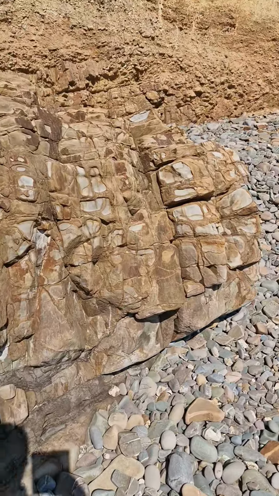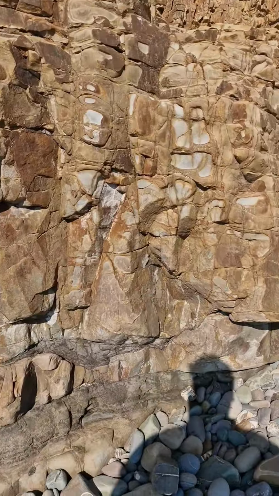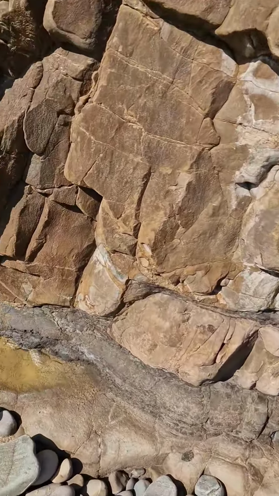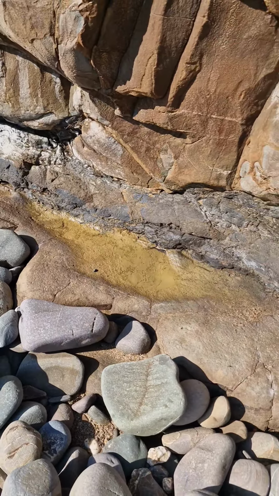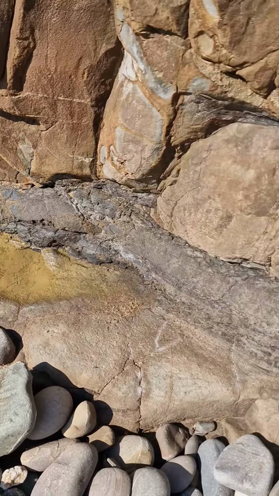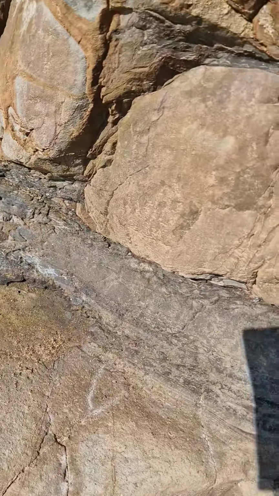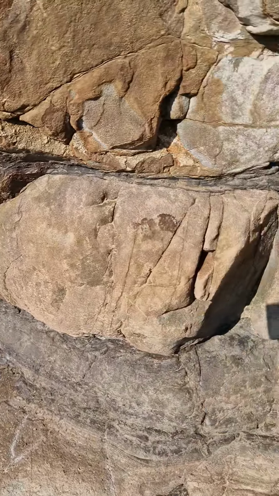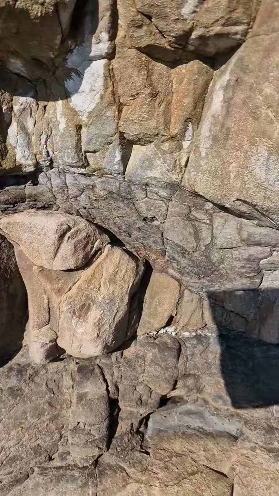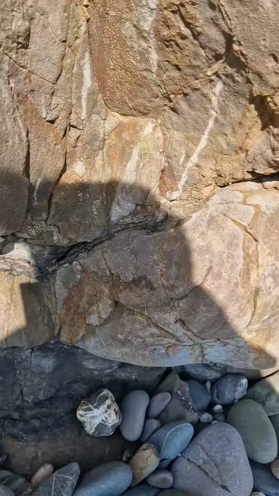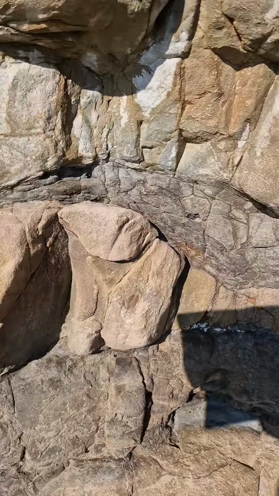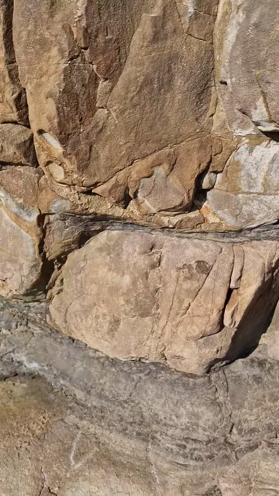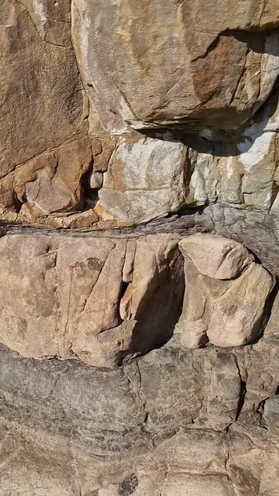There's an even better example here, folks, where you can see this mudstone layer here that would have been wet when the sandstone was laid down, and it's forced it up between this joint in the sand and created this beautiful long flame cast here, about 1 metre long. One of the best, absolutely superb.